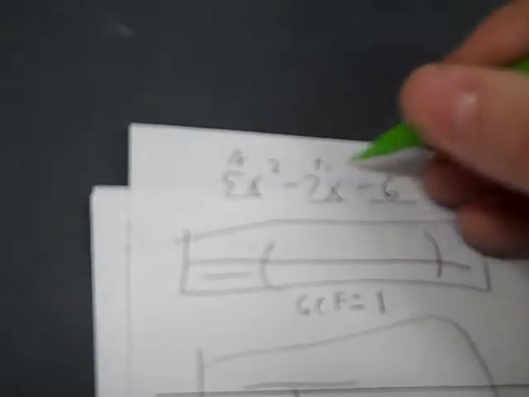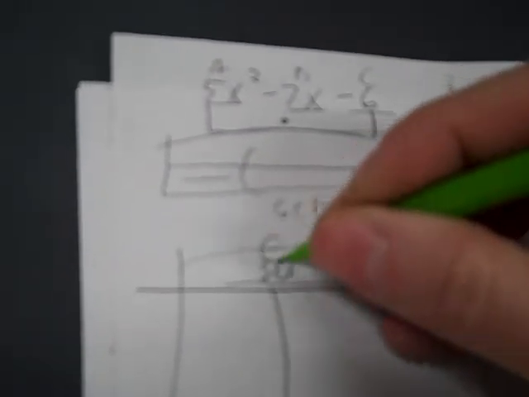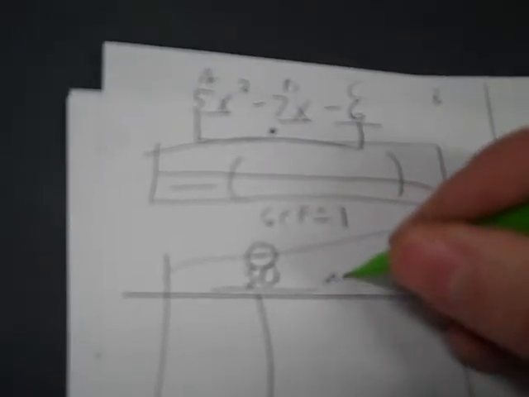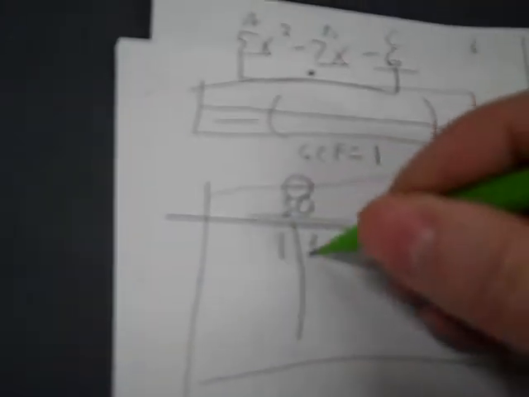So A, B, C. I take positive 5 times negative 6. And that's negative 30. So this time I get a negative product with the A times C. So that's going to be a minus, and we're trying to get it to equal 7, which is negative. 1 and 30. 30 minus 1 is not 7. 30 divided by 2 is 15. 15 minus 2 is not 7. 30 divided by 3 is 10. 10 minus 3 is 7.